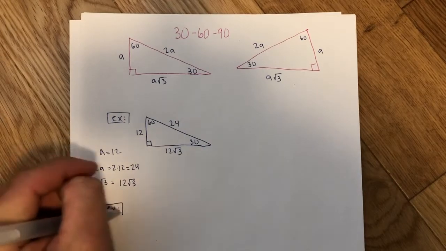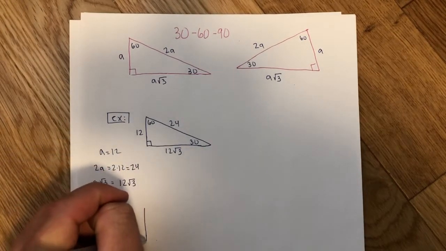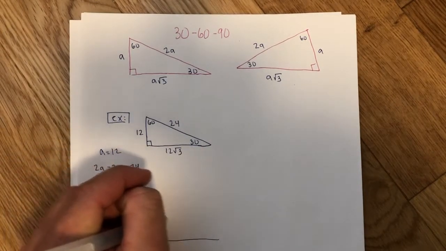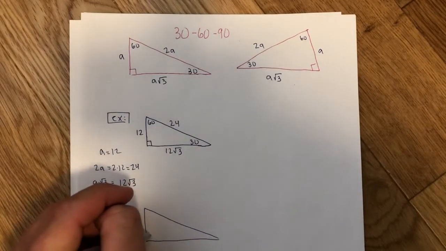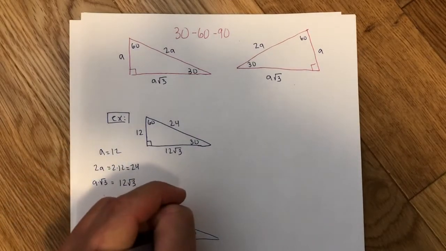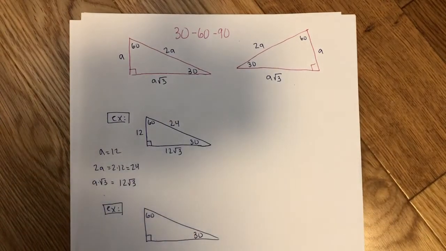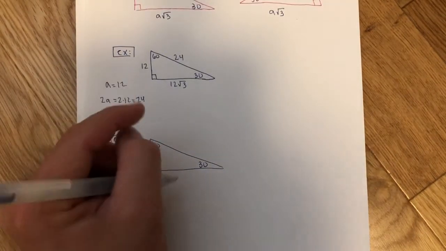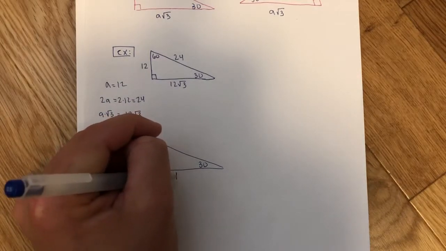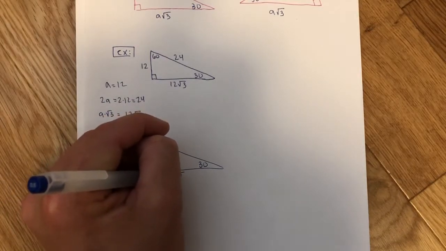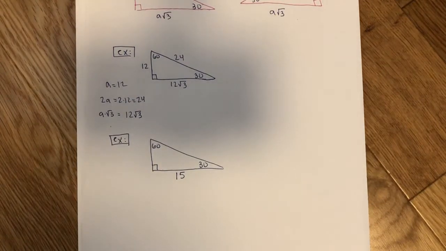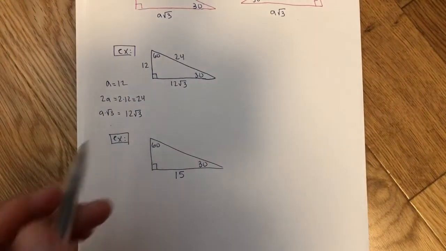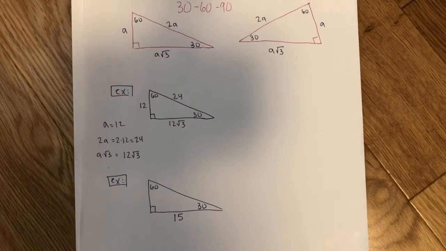Now, let's do a little bit harder. If they give you this again, 60, 30, let's say they give you the middle side. Let's say that this side is 15, all right? Well, we can figure out the other two sides, but just remember, compare it to the template.